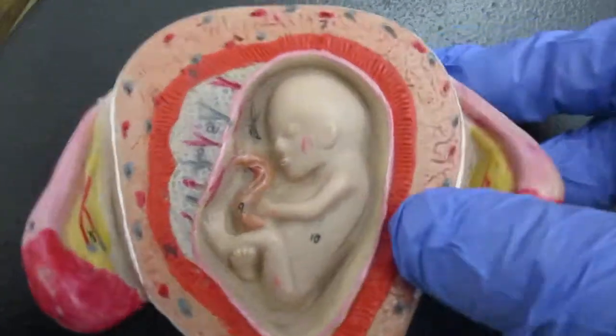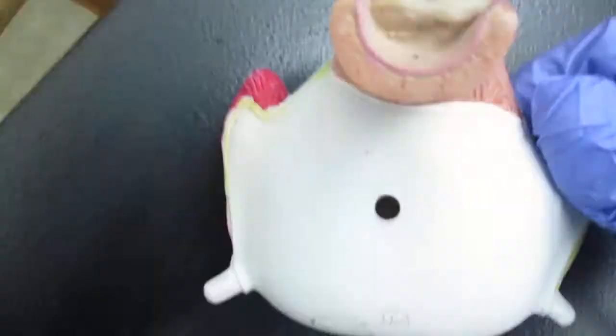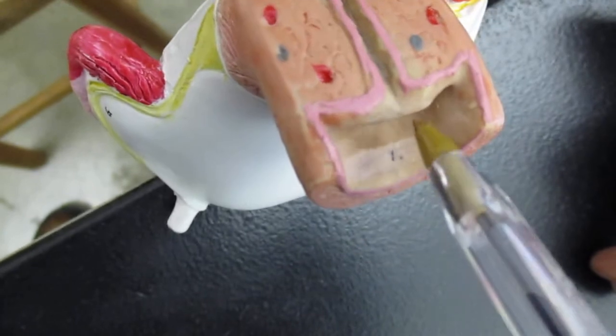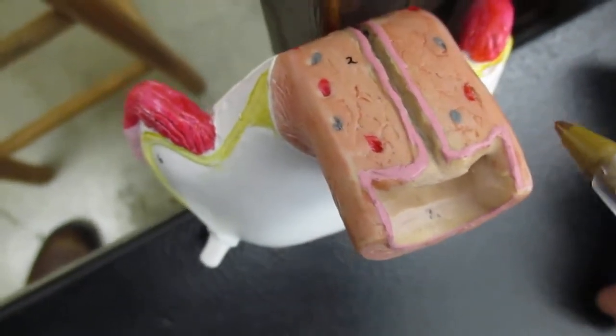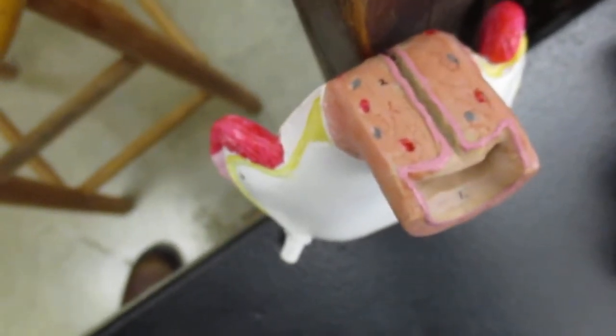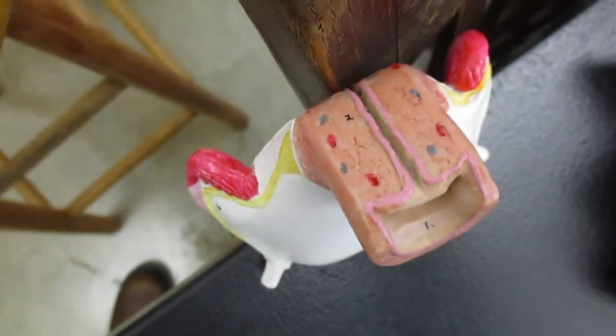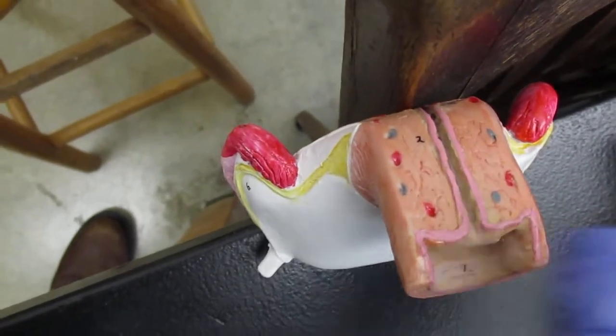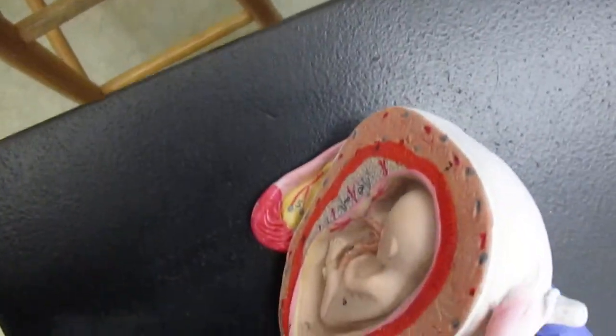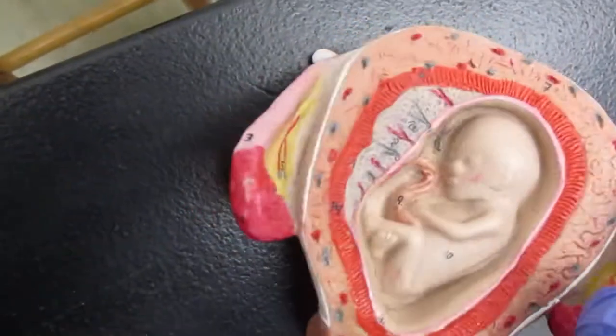And then we can pretty much see the same thing right here. So here you would see the vagina here, and then your cervix, and then right here, this structure here would be the uterine neck, as we see here. Uterine neck, right there. Okay, and you can just pretty much see the same thing right here.